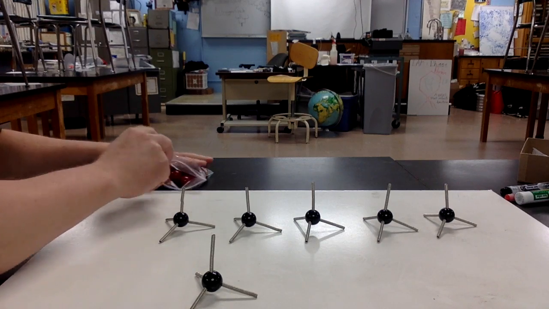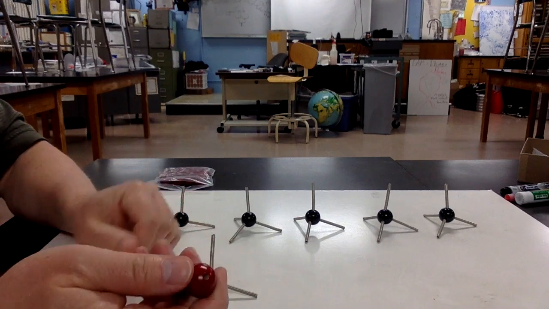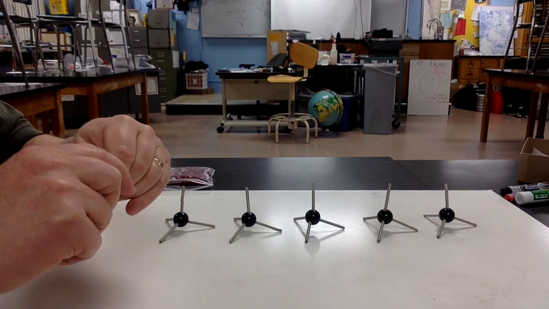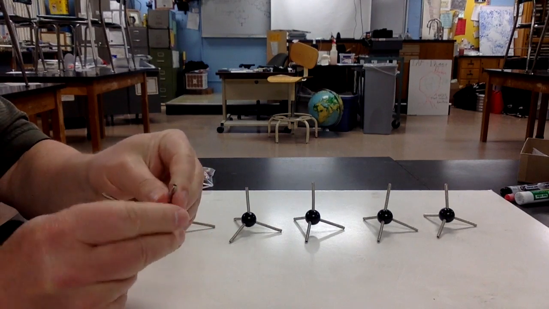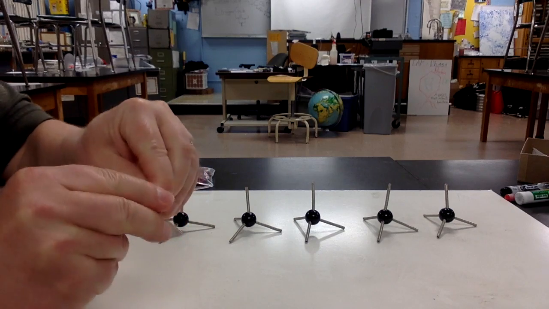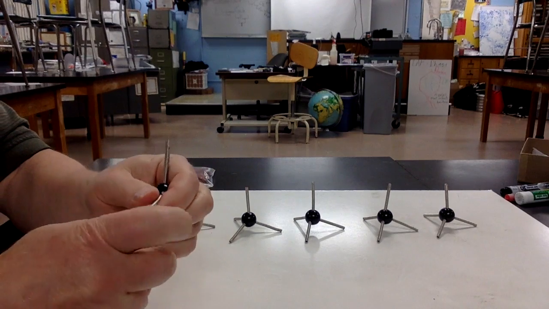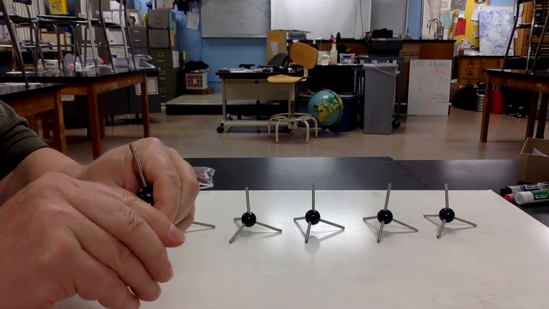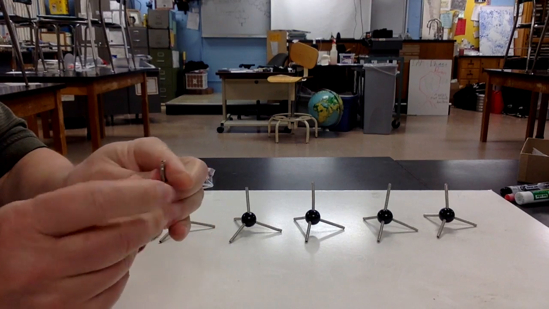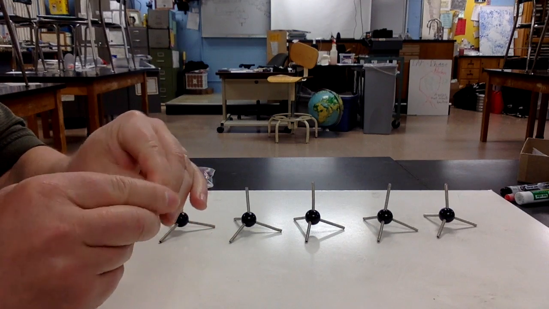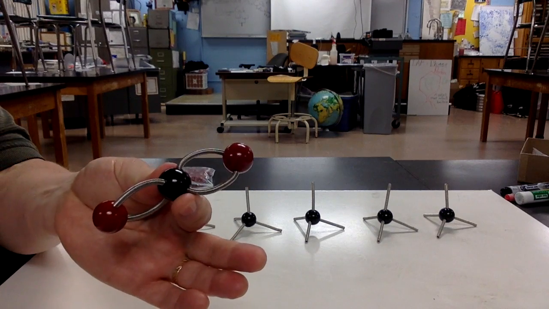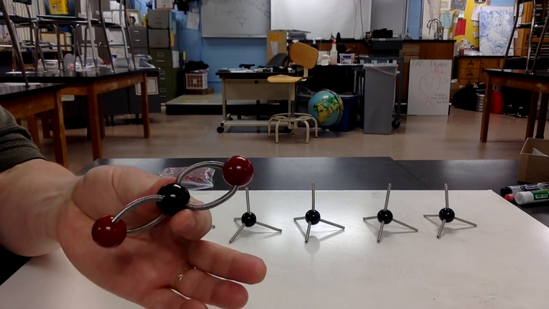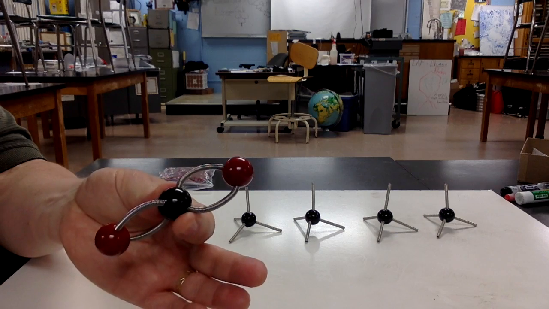So I have my reds, which represent oxygen. There are 2 holes per oxygen, allowing it to bond 2 times. We simply bend over the springs, and we'll end up with a CO2 molecule in our model that looks like this. All I'm going to do now is repeat that 5 more times until we have 6 carbon dioxide molecules.